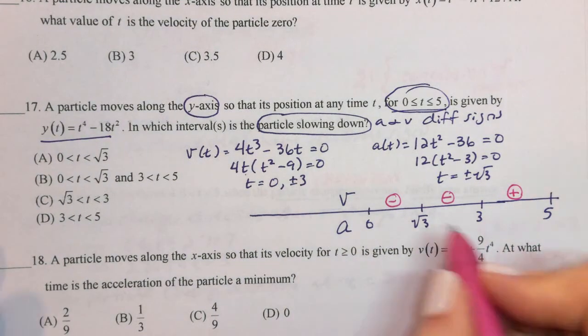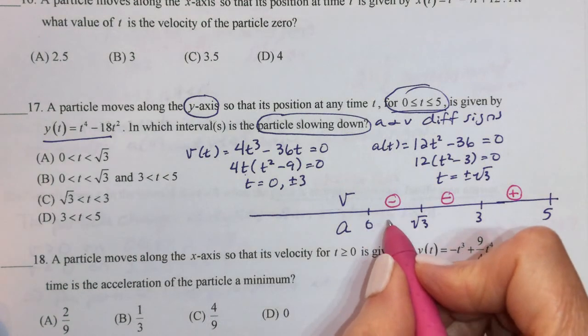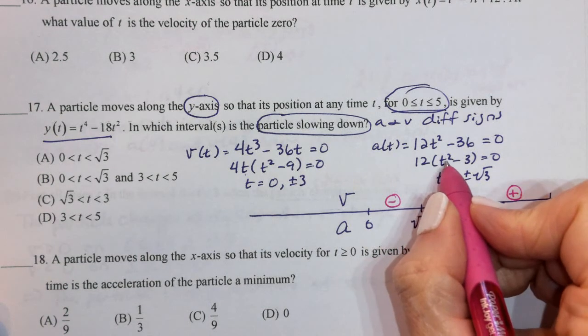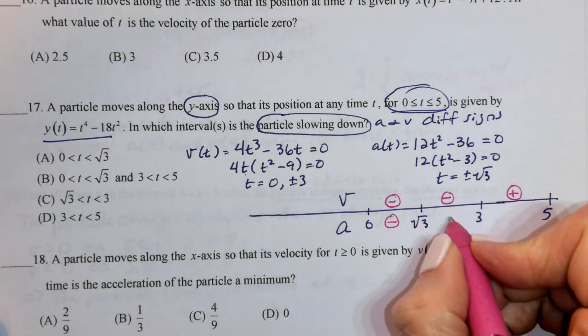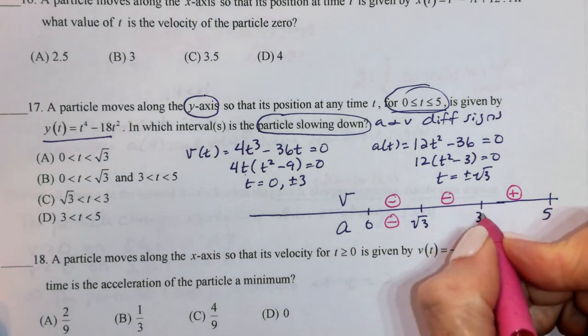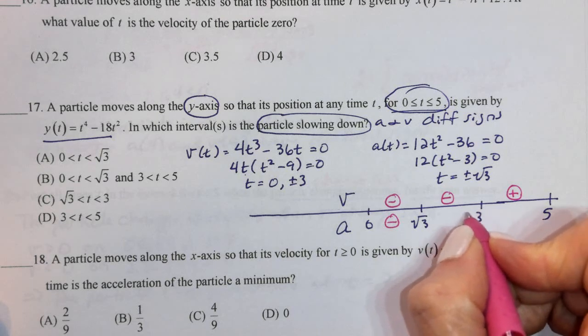Okay, acceleration. Let's go slightly over 0. Slightly over 0, I'm going to be negative.